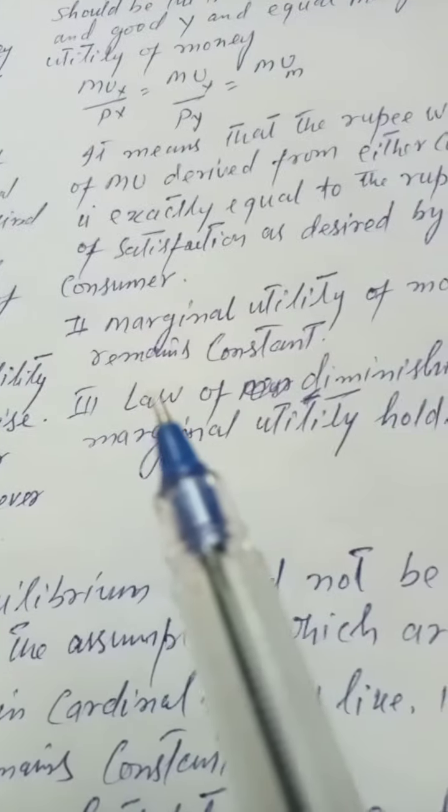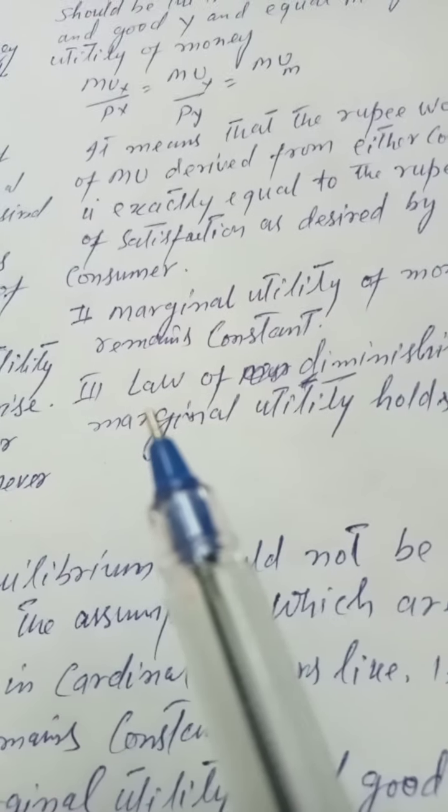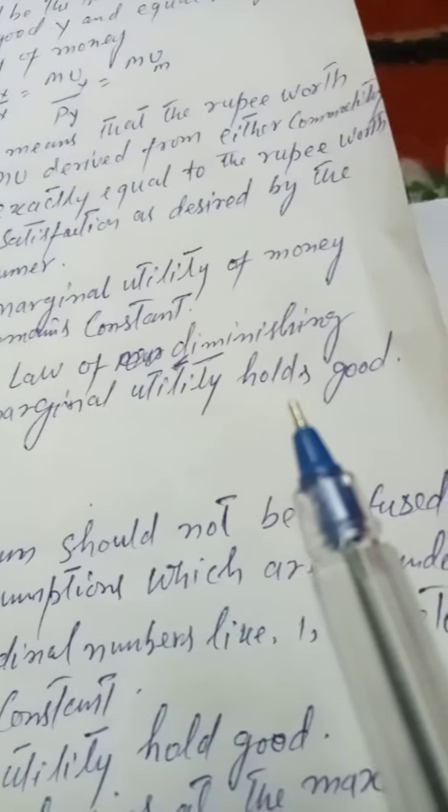Number second, marginal utility of money remains constant. Number third, the law of diminishing marginal utility holds good.